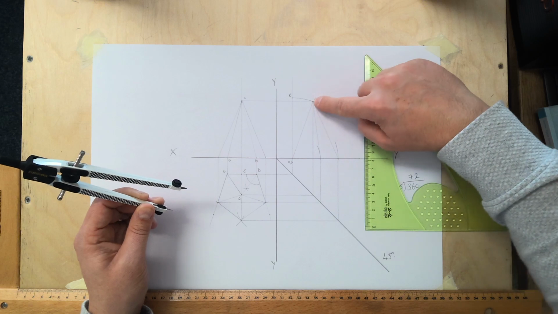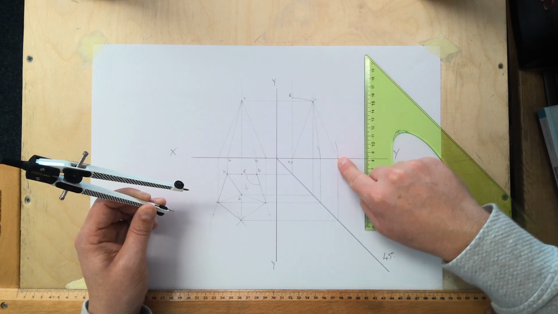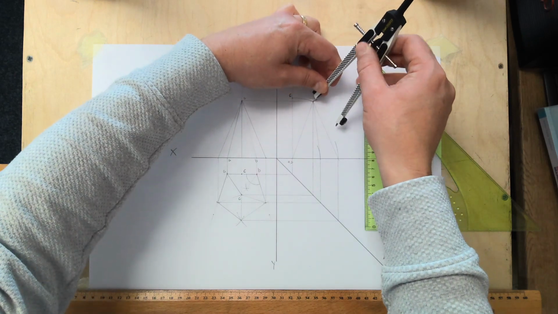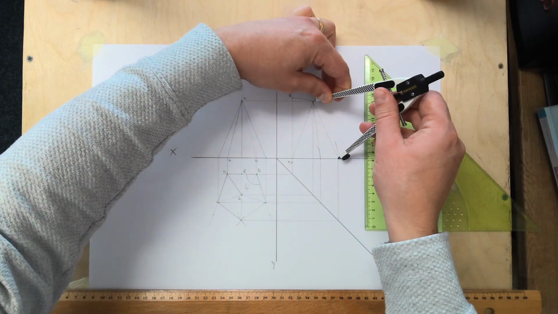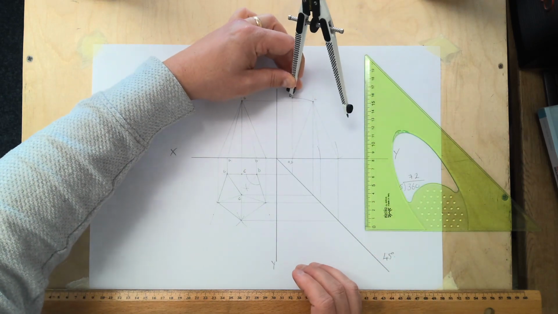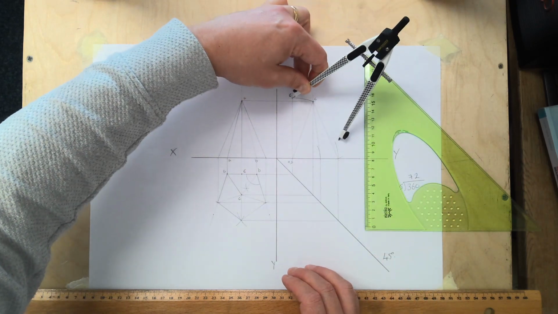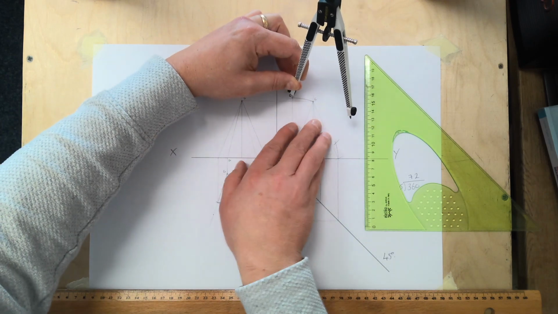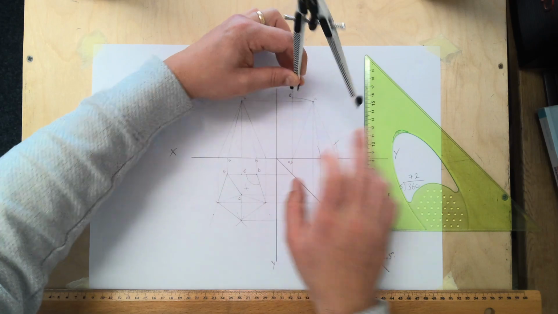Now, all we need to do is take the distance from C to this one. So from C to this end point here. Take it from the new C, because we found where the new C is. Swing it there. So that is this edge taken up, moved into its new position.